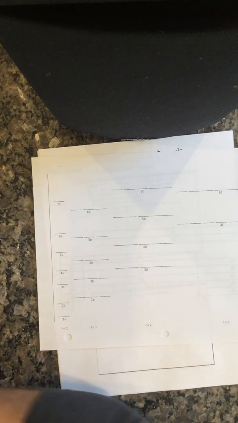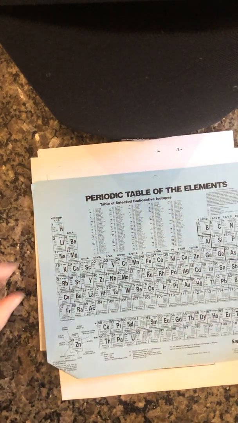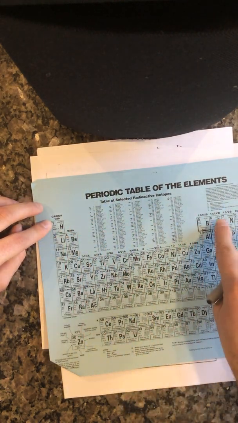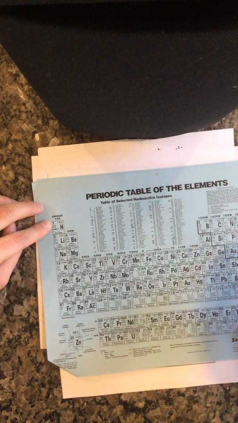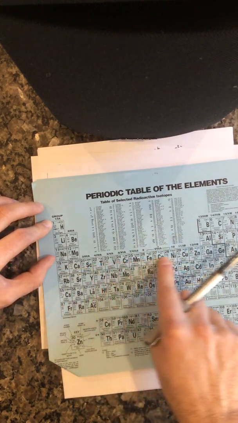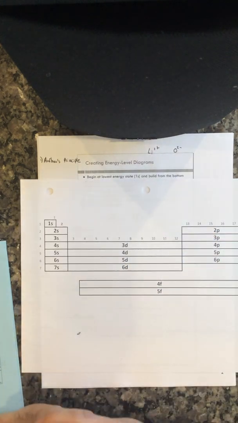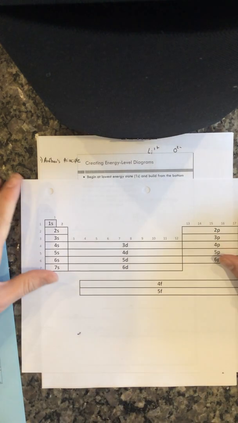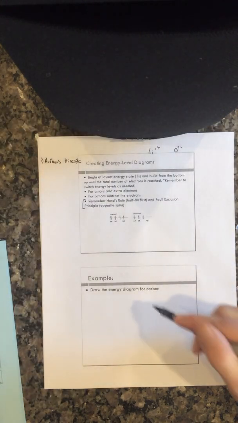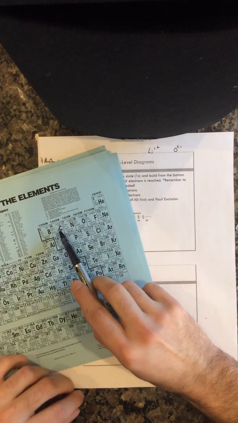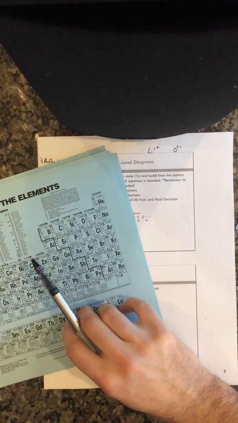Now what we're going to do is go to our periodic table. Once again, you remember that here's your 1s, 2s, 2p's, 3s, 3p's, 4s, 4d. This one drops down a level. And you can see that from the sheet that you have on our class website. So we're going to draw an energy diagram for carbon. The first thing we need to do is find carbon on our periodic table. So it's right here. It's number 6, nice and easy to start off with.